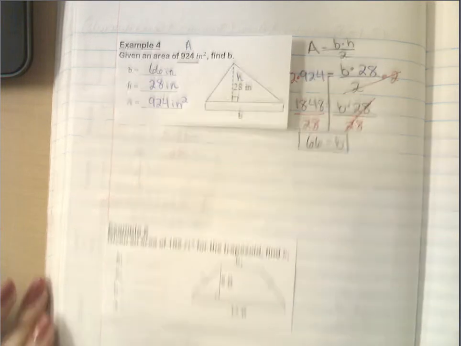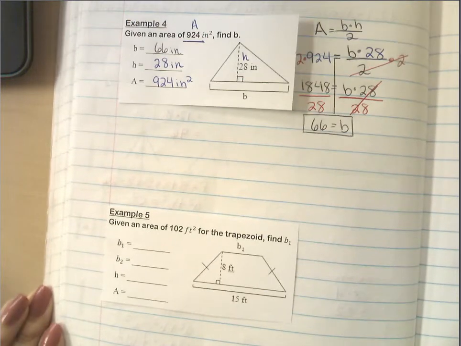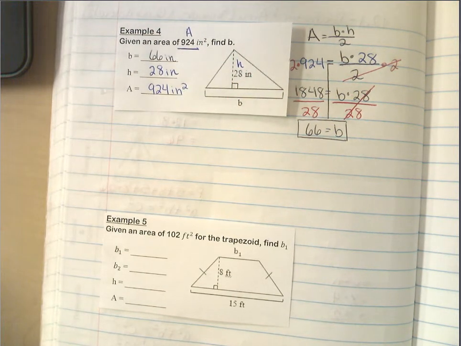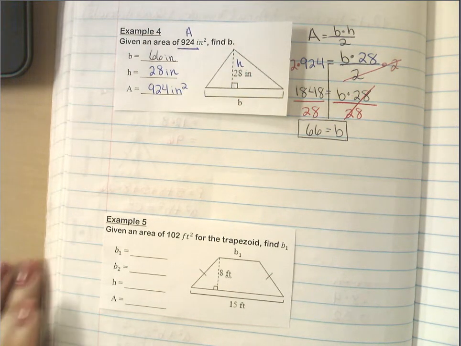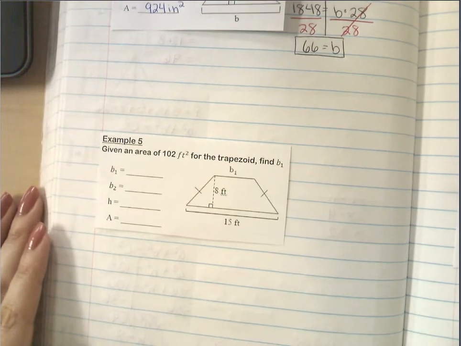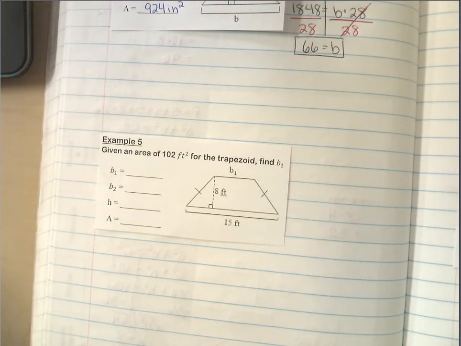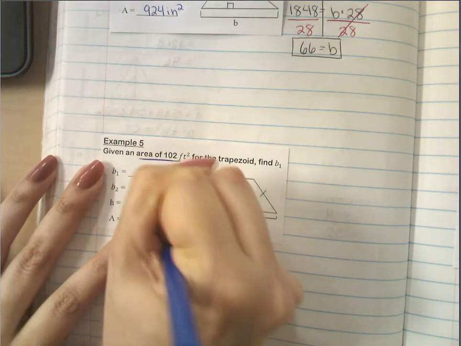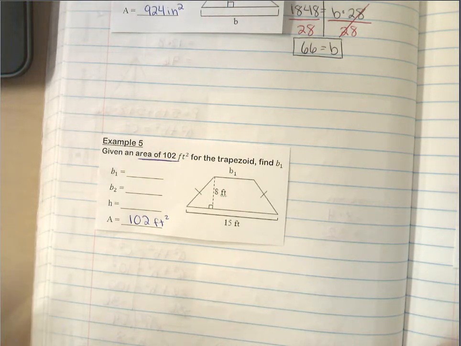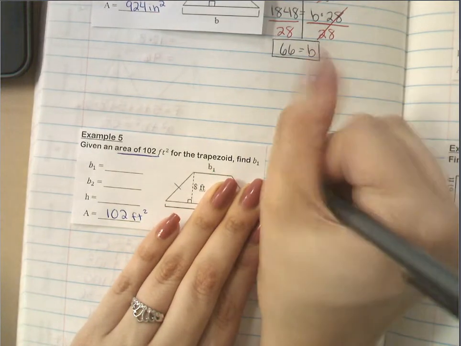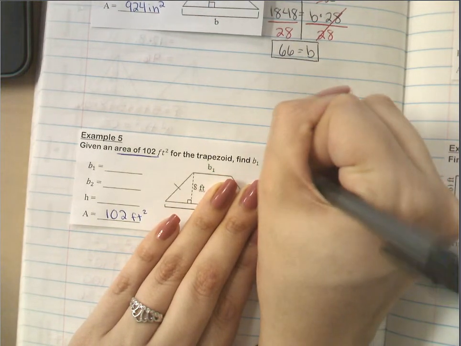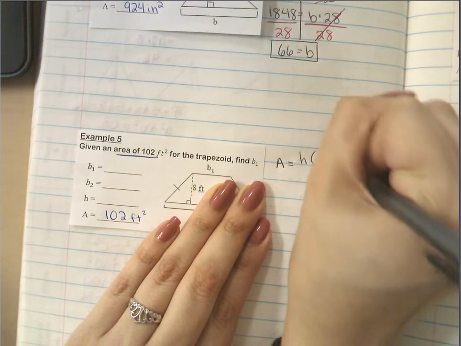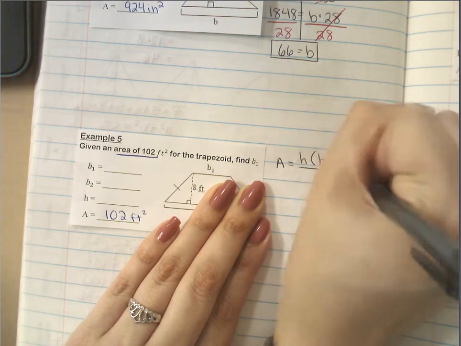So example 5 is going to be very similar. I'm going to have to plug in my information, but now it's a trapezoid, so now I'm using a different formula. So for example 5, I'm going to have the formula for the area of a trapezoid because they're giving me the area. Formula for the area of a trapezoid is area equals the height times the sum of the bases divided by 2.